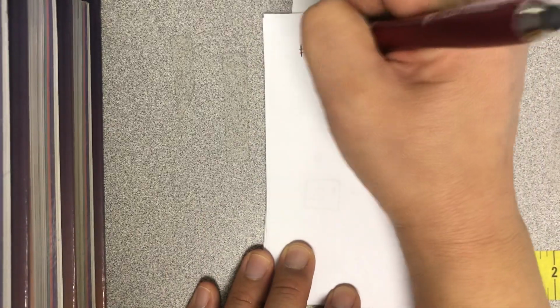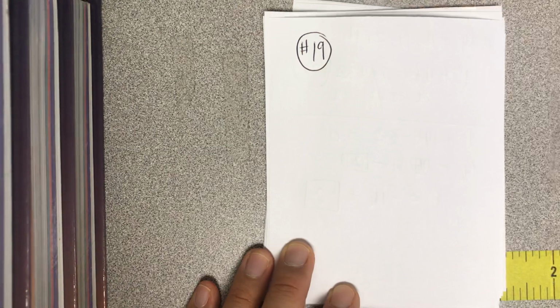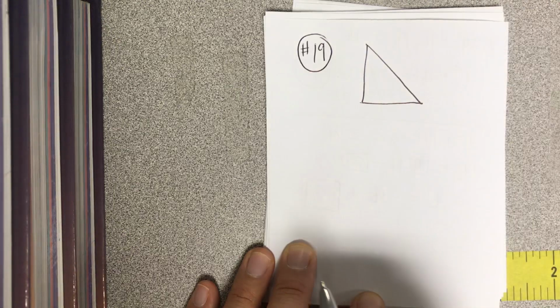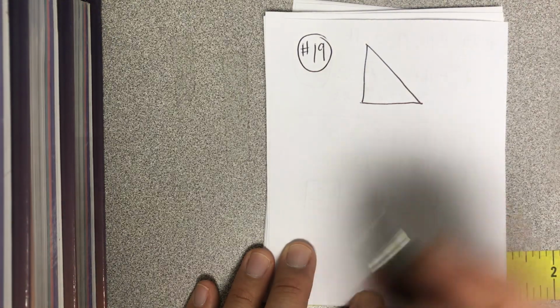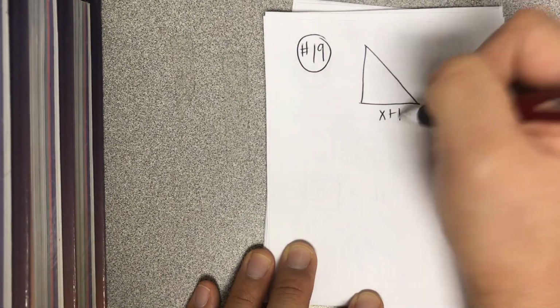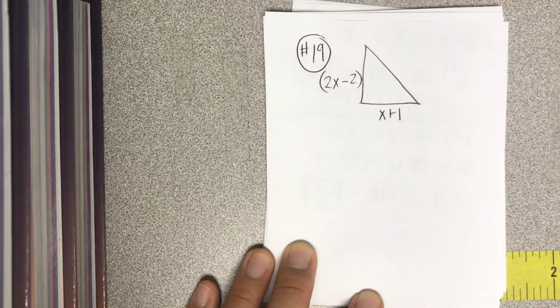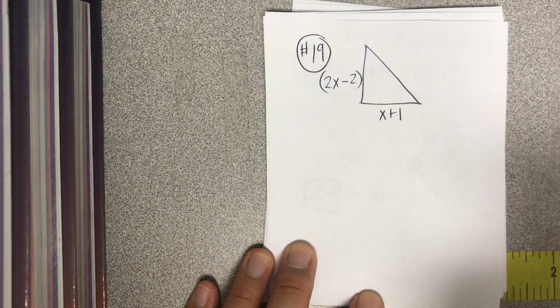Number 19. It says a right triangle with legs of length... So there's a right triangle. Sometimes they give you the picture, sometimes they don't. For this one they do. x plus 1. Do they give you a picture in yours? No? Okay, so you've got to just draw a picture.